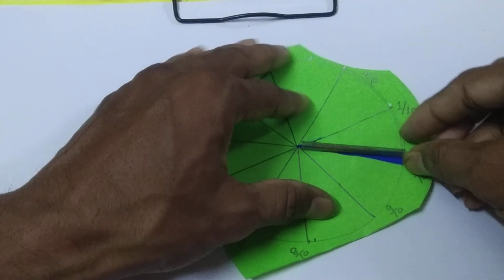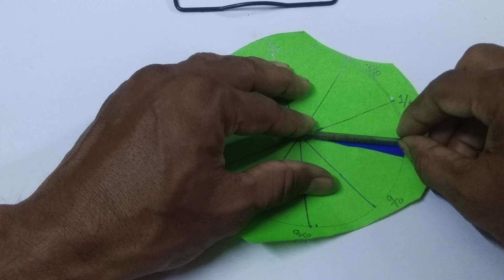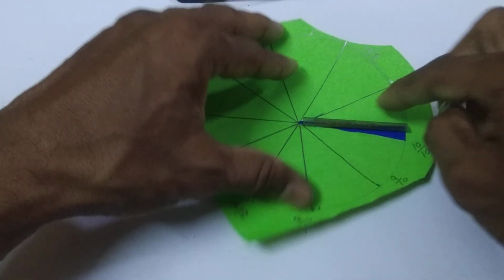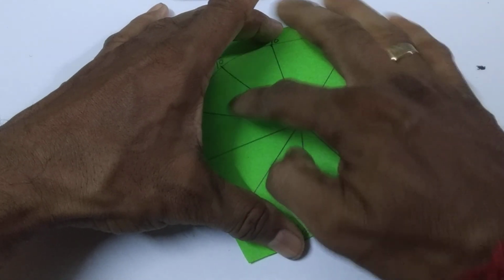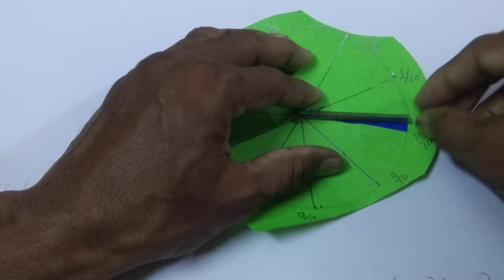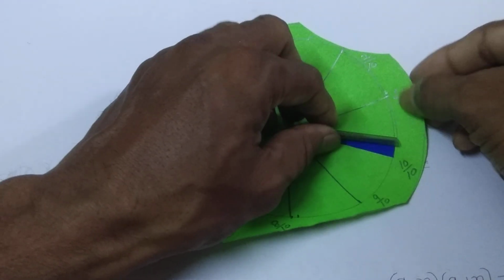Let us increase this. Here it is 0 and all the parts are equal: 1, 2, 3, 4, 5, 6, 7, 8, 9, 10, right? Now we'll take 1 by 10th part, right? Here you see we are taking it as 1 by 10th part.